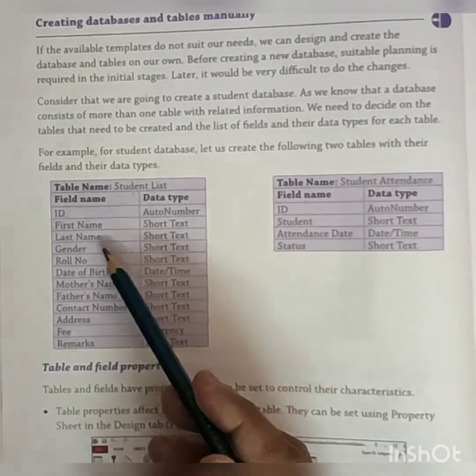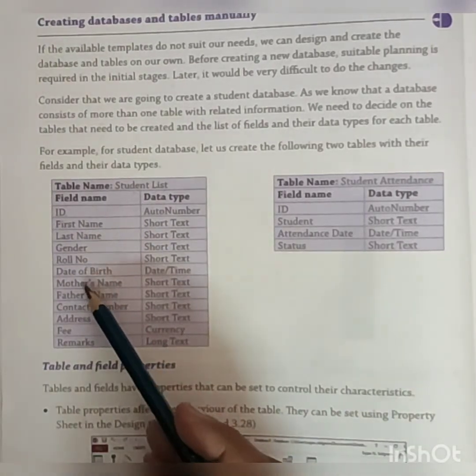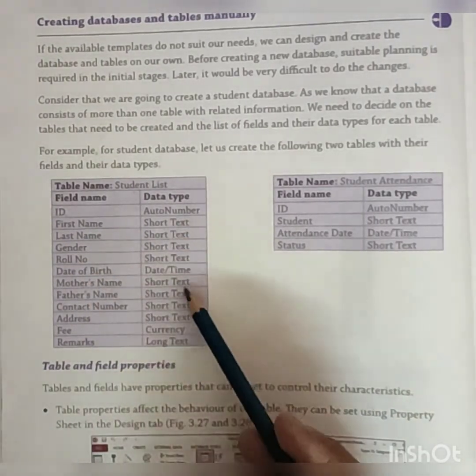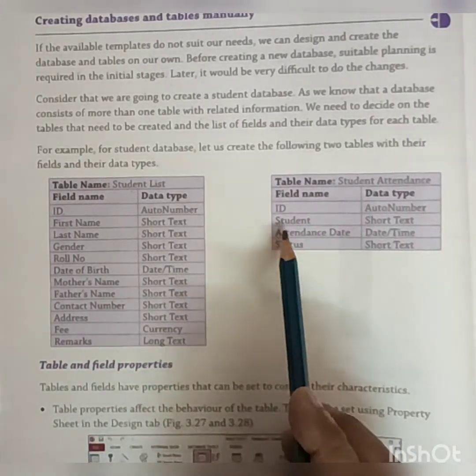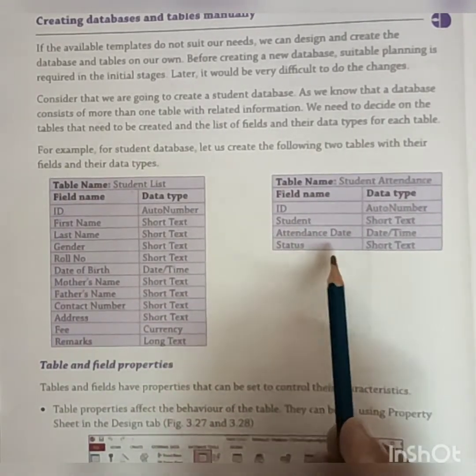Here the fields given are ID, first name, last name, gender, roll number, date of birth. The data type is given, as I already told. Here also in student attendance, we have ID, student, attendance date, status.